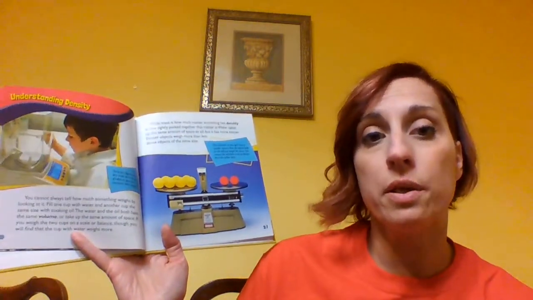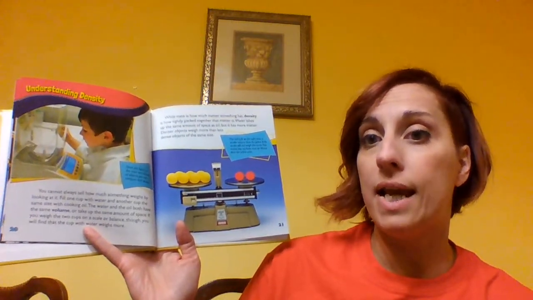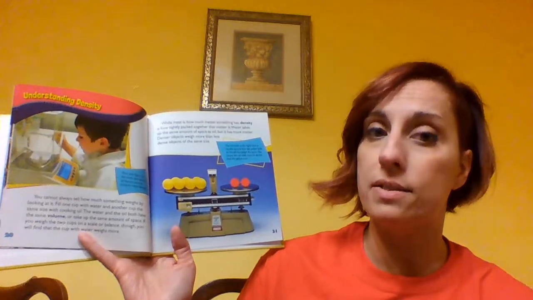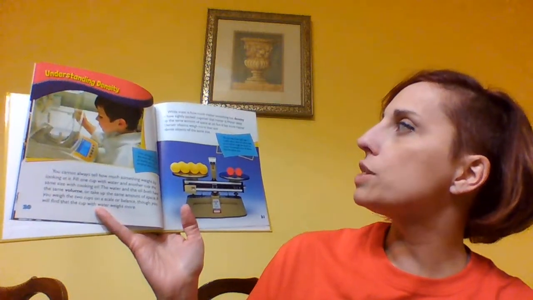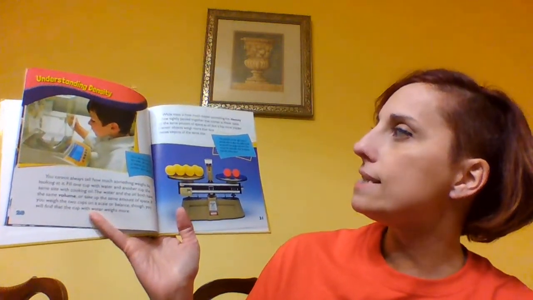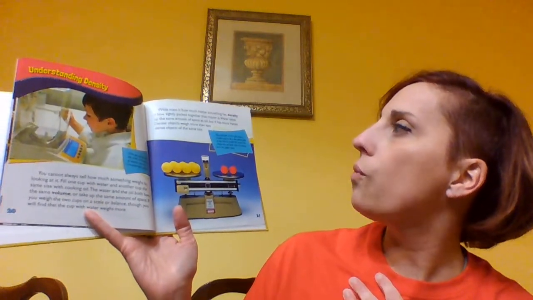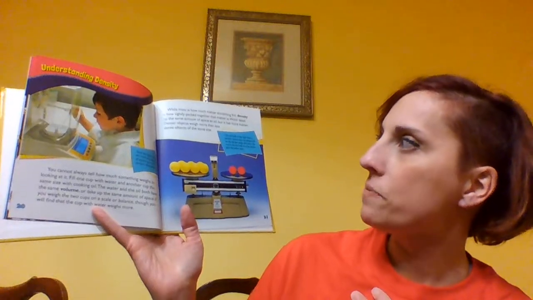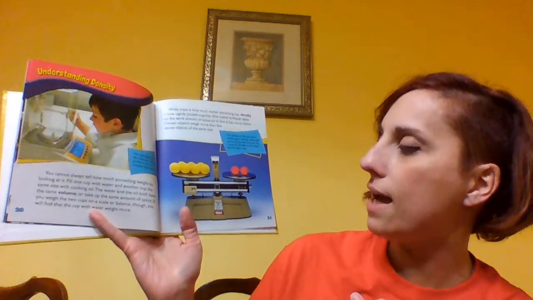Also, if you were to pour water and oil together, they would be separated, and the water would be on the bottom and the oil would float to the top because the water is more dense than the oil. While mass is how much matter something has, density is how tightly packed together that matter is. Water takes up the same amount of space as oil, but it has more matter. Denser objects weigh more than less dense objects of the same size.